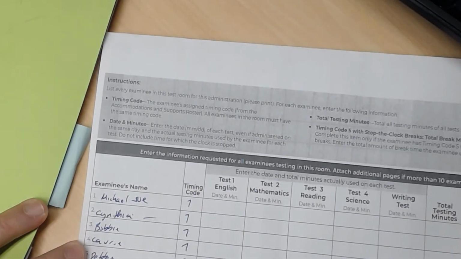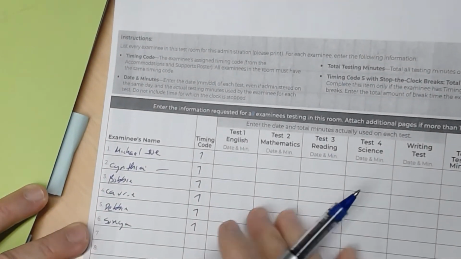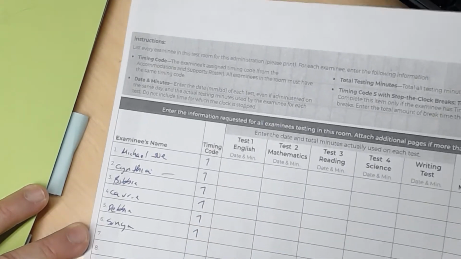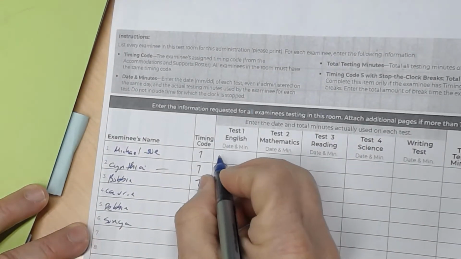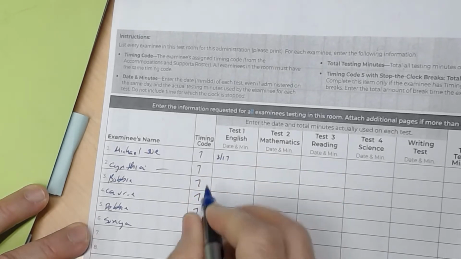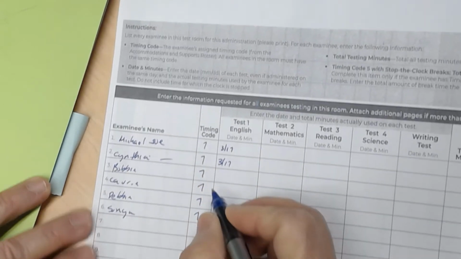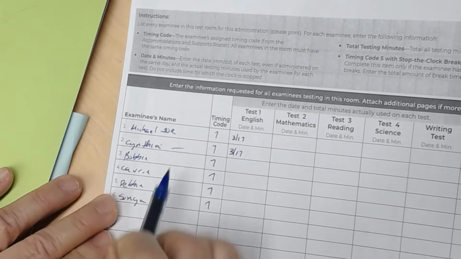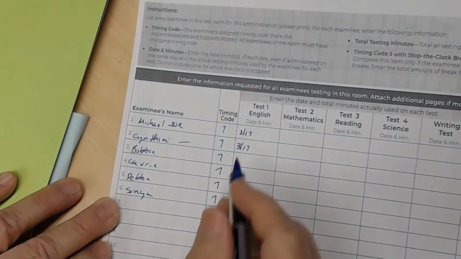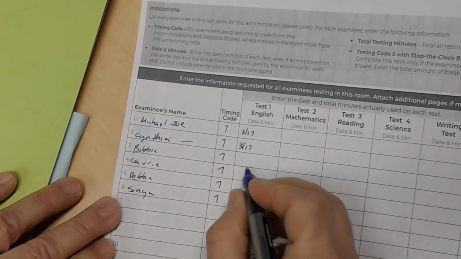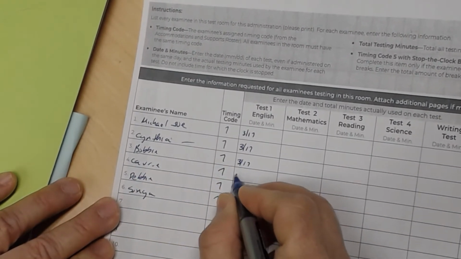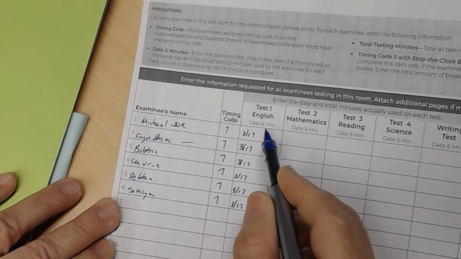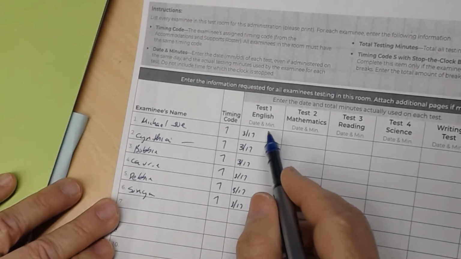Okay, now let's go back to this page. So test 1, you're going to put the date. So let's say the test 1 was on March 17th. So we're going to put 3/17 and 3/17. Now remember, on test 1, you can list all the students there on test 1. So 3/17, 3/17, 3/17, and so on. Now this is important. It says dates and minutes.